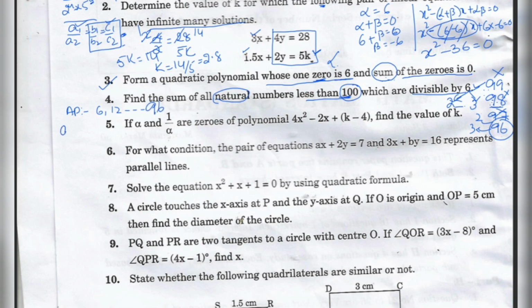Now you find n using the an formula, a plus n minus 1 into d. So an is 96, 6 plus, we don't know n, it is a finite series. So d here will be 6, 12 minus 6, then 96 minus 6, transposing, we get n minus 1 into 6, 90 divided by 6, n minus 1.